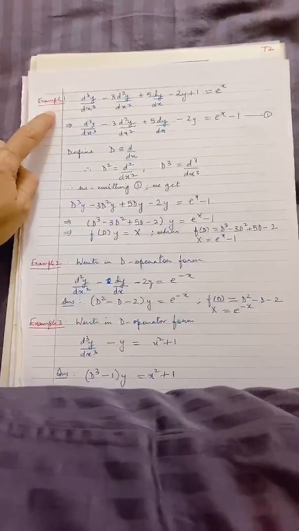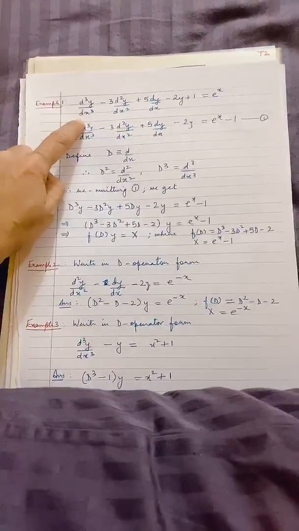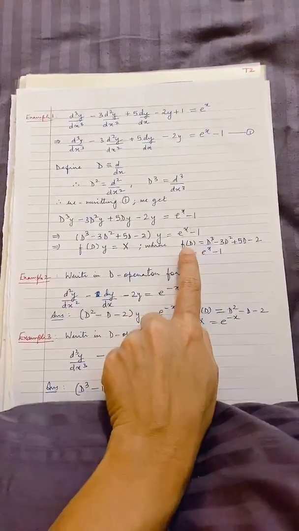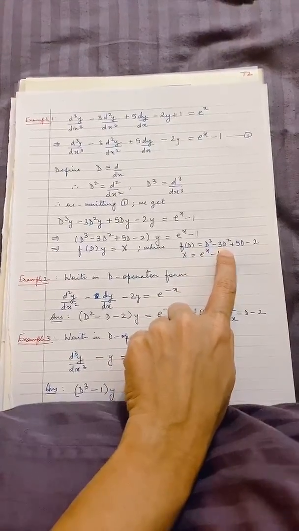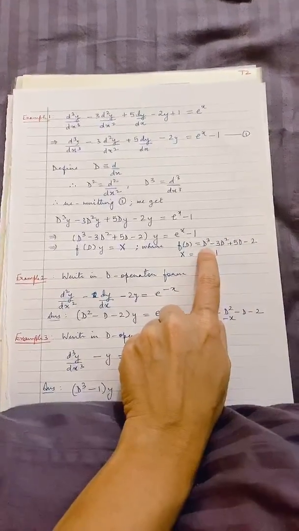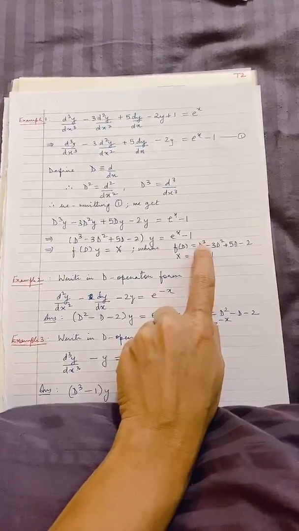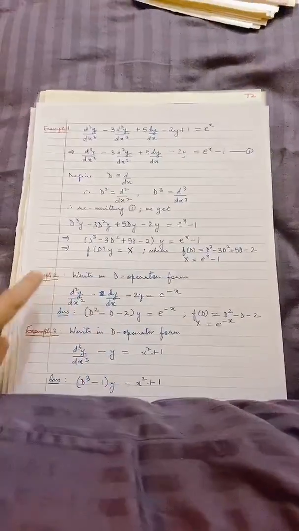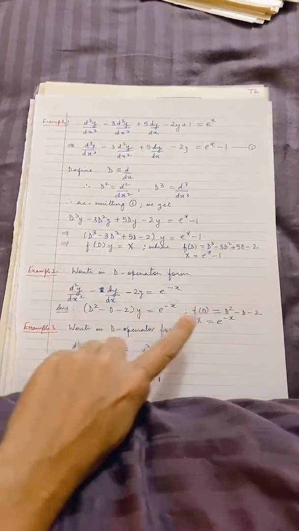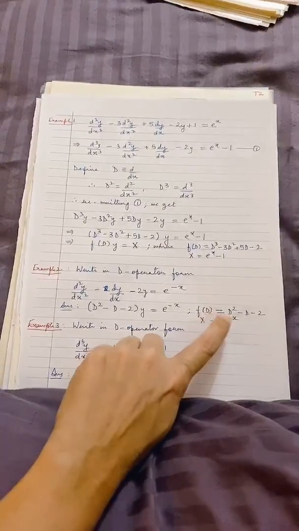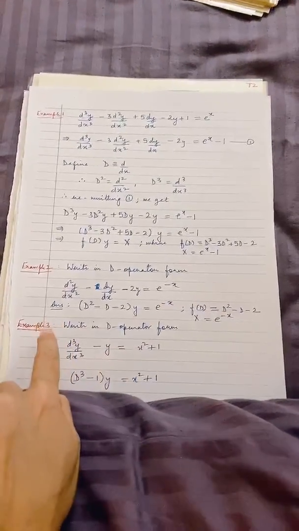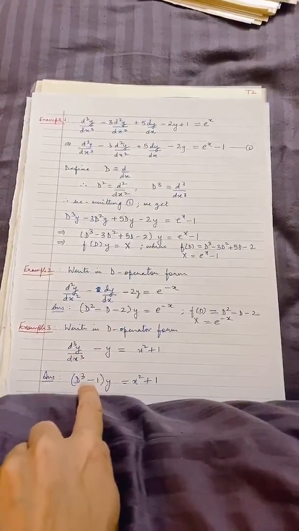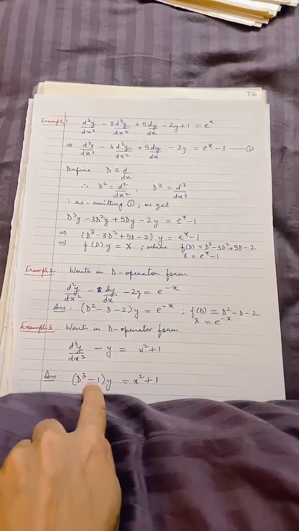So note that in example number 1, your differential equation was of order 3 and the f of D you got as D cube minus 3D square plus 5D minus 2. So I want you to note that f of D looks like a polynomial of degree 3. In example number 2, your differential equation was of order 2 and f of D looks like a polynomial in D of degree 2. Again, in example 3, your differential equation was of order 3 and your f of D is a polynomial in D of degree 3.